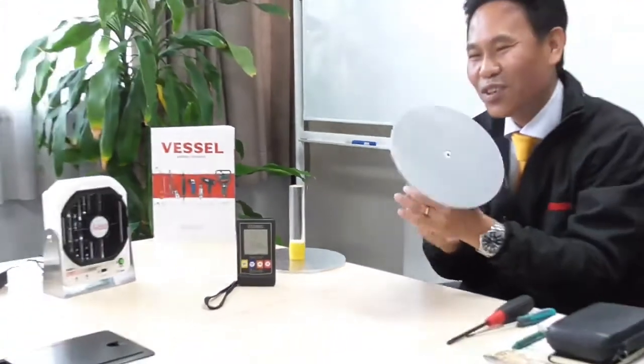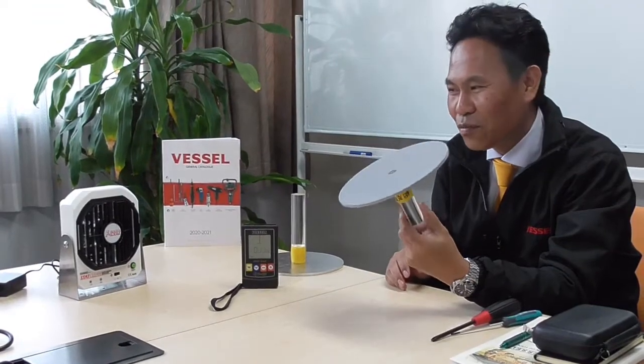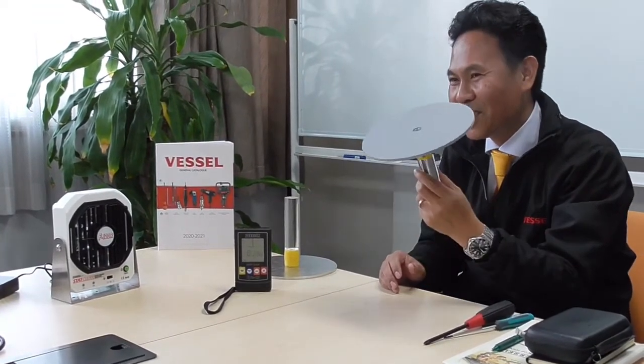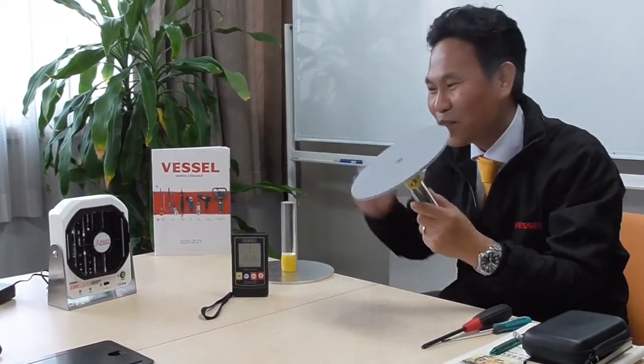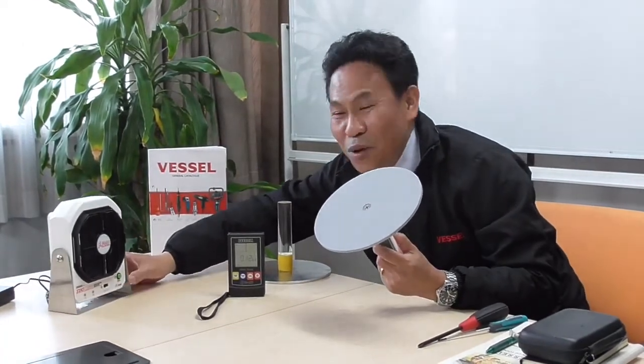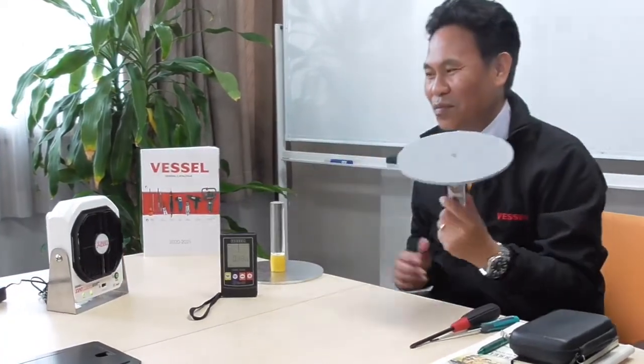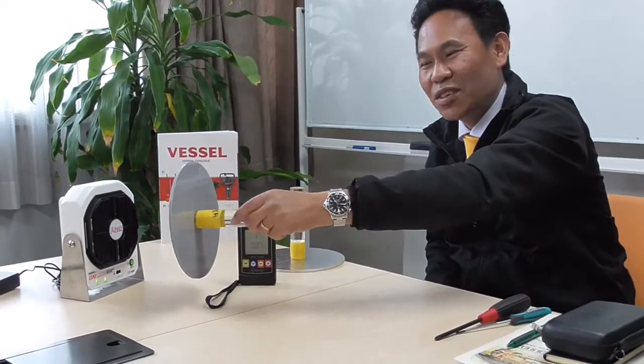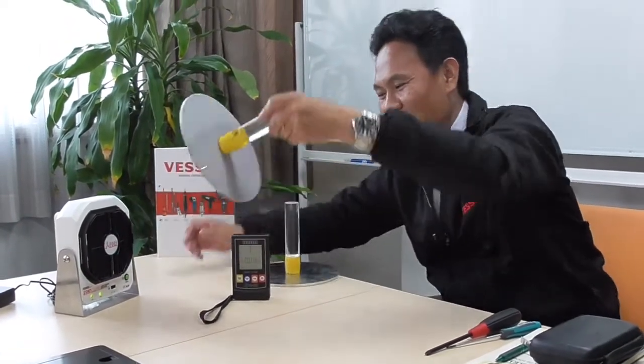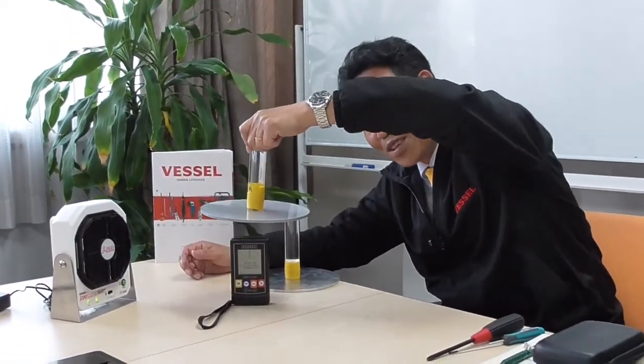And to reduce the static of the non-conductive material, you need to use an ionizer like this. When you blow it, you can erase the static.